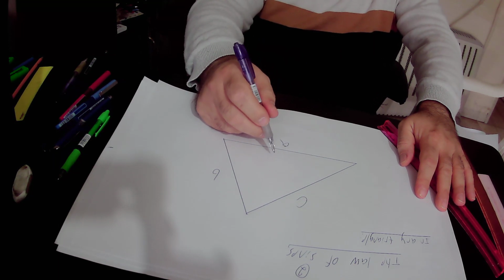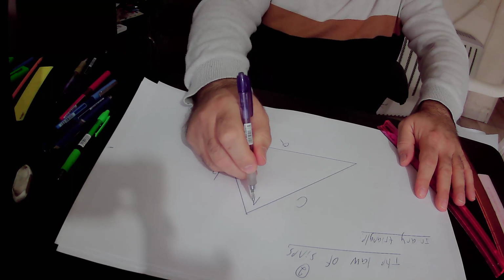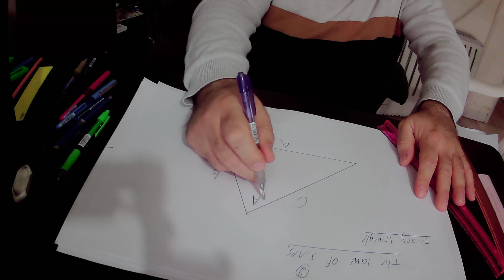And we also know that this angle is equal to A degrees.